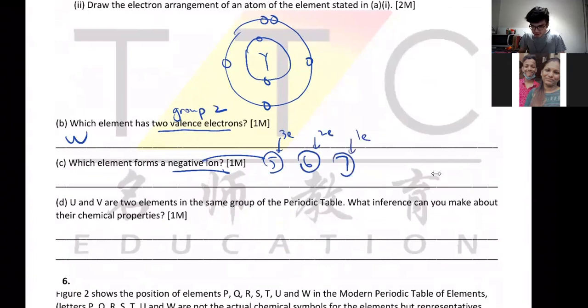On the other hand, if I'm in group 1, 2, and 3, if I have 1 electron on the outside, I will throw this one away. If I have 2, I'll throw 2 away. If I have 3, I'll throw 3 away. So you might say, sir, why throw 3? Why can't I take 5? Which one is easier? You tell me. Would you want to throw 3 away, or would you want to take 5? Of course, to throw 3 is easier.